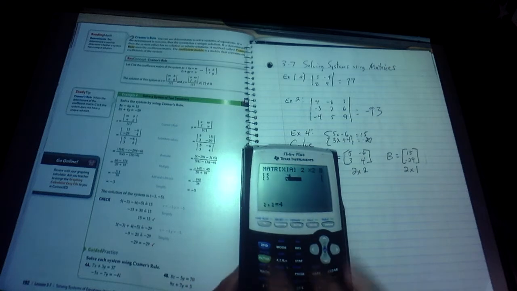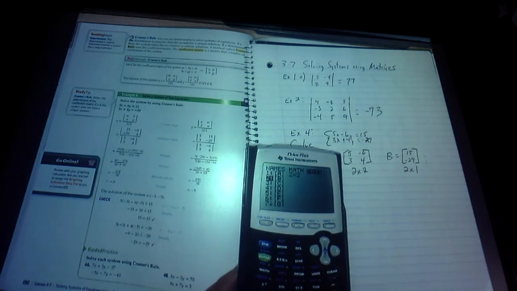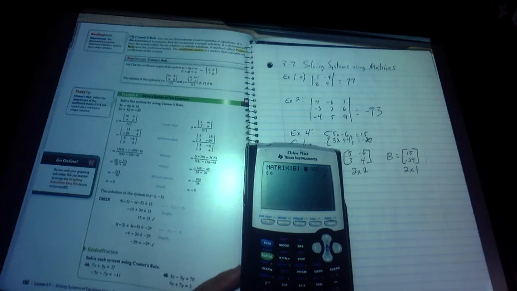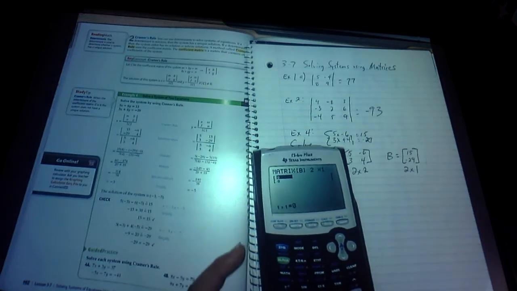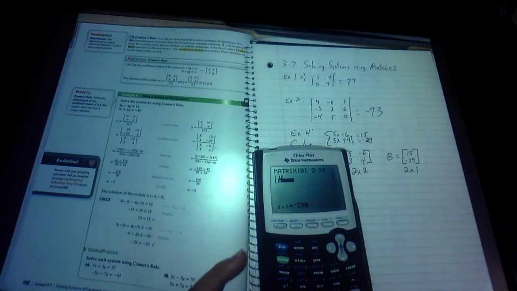All right, we're going to go back to the matrix menu. We're going to go to edit, and this time I'm going to put in matrix B as a 2 by 1. That's the answer, or the constants, and that was 15, negative 29. So they're both in there. Double check. We check this one, it's right.